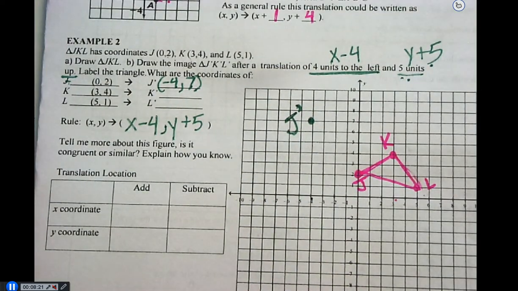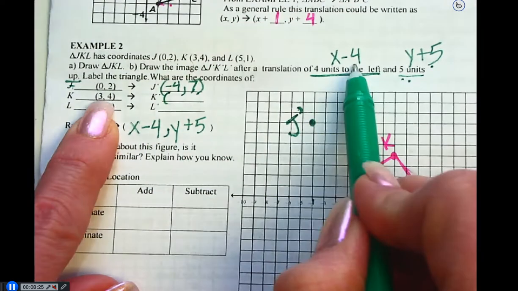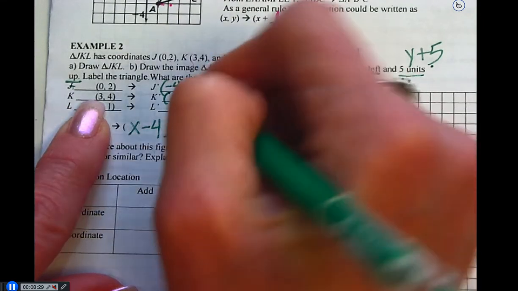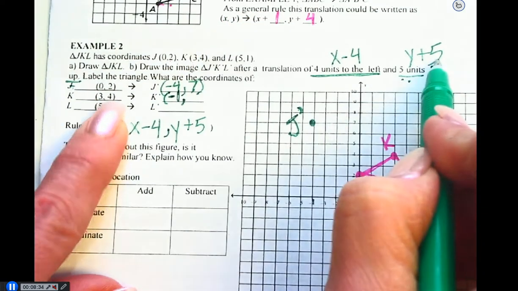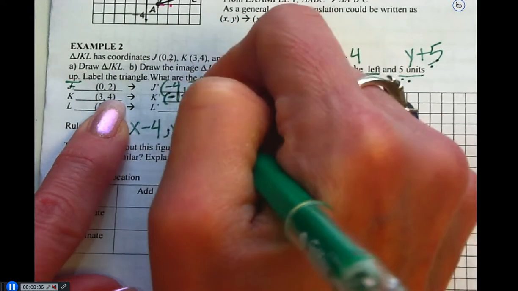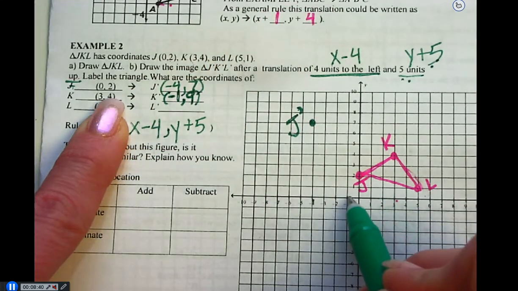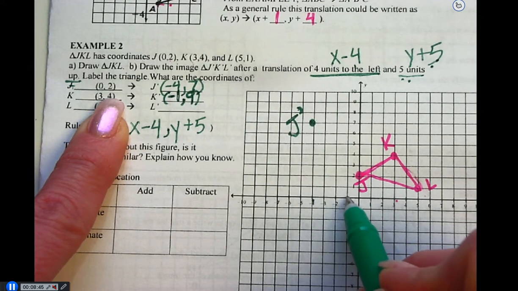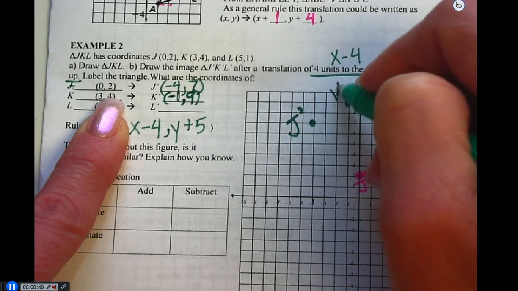K prime, same thing. I'm going to take 3 and I'm going to subtract 4, right? My rule is x minus 4. So 3 minus 4 is -1. And then 4 plus 5 is what? 9. So I'm going to go to my graph. I'm going to plot -1, 9. So that's going to be K prime.